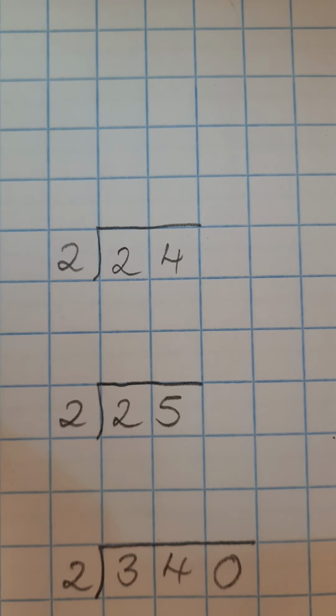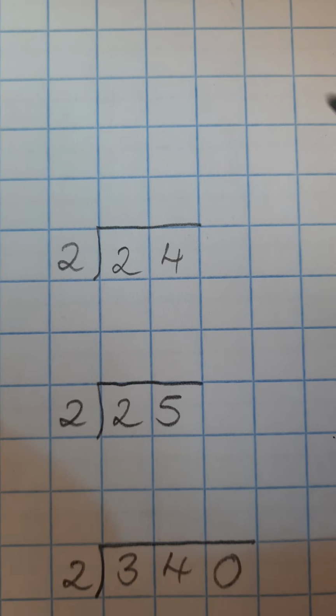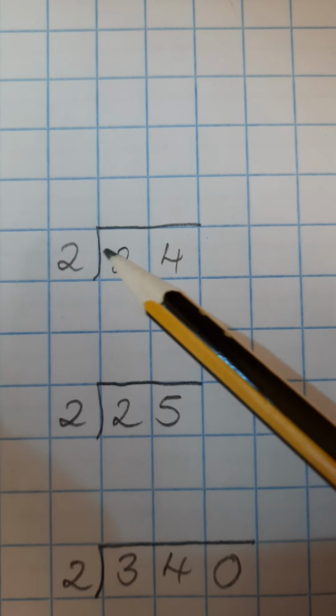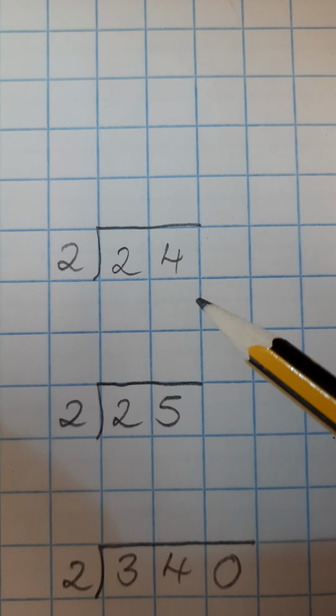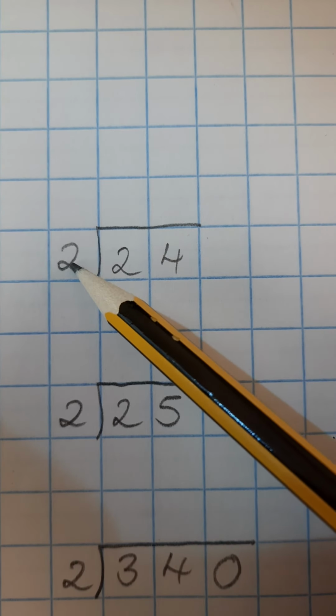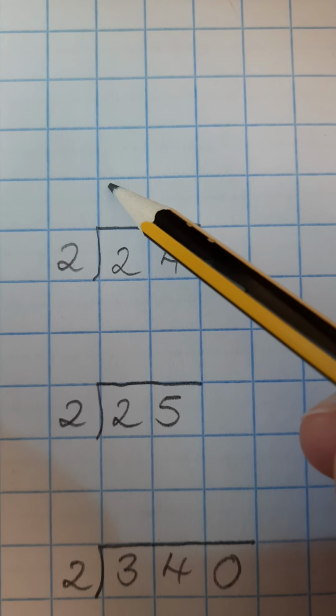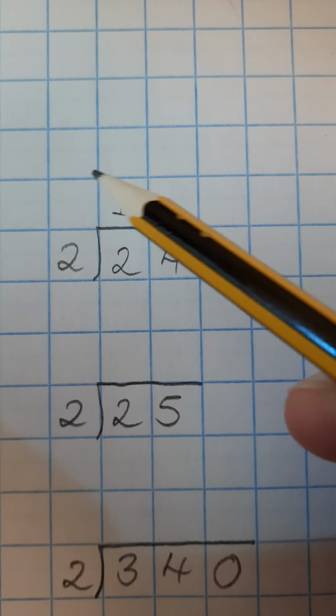Okay, just a quick video to go through and remind you how to use short division. So remember, we are looking for how many groups fit into this larger number. So how many groups of 2 go into this group of 2 here? Well, quite simply, we can only fit the one group in.